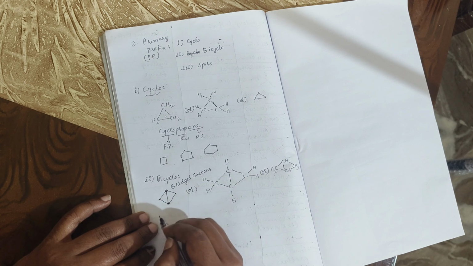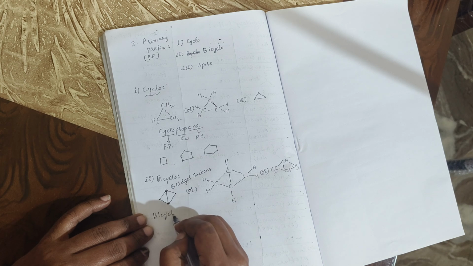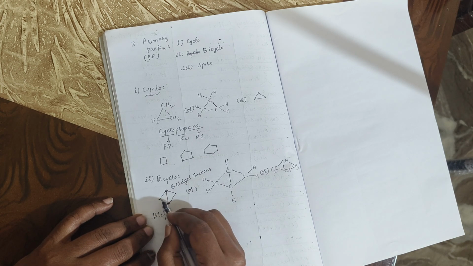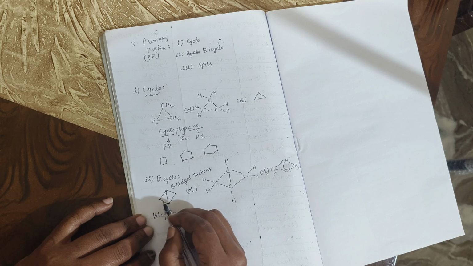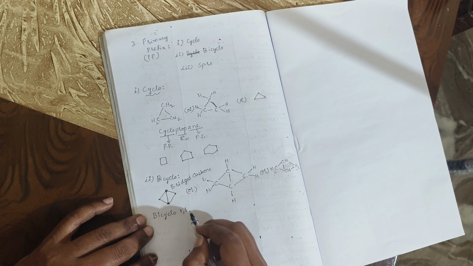Because two cyclic rings are fused, that's why it is called bicyclo. To this bridged carbon, how many carbons are attached here? One carbon on the left side, one carbon on the right side of the fused bond. Therefore it is 1 comma 1. And there is no other carbon here, that's why it is 0. 1, 1, 0.